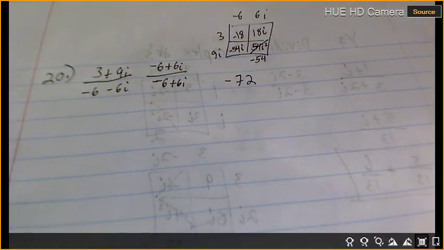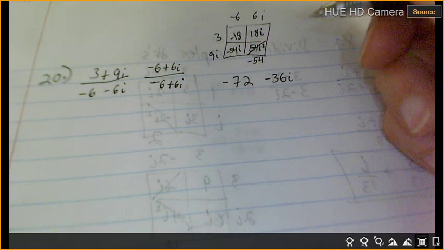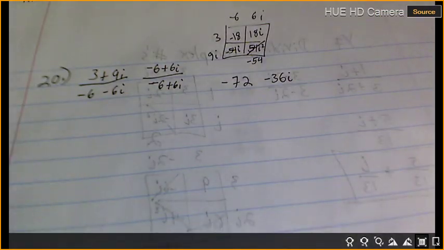And then negative 54 plus 18 is what? Negative 36i. What did you ask, honey? Negative 72. I just added these two together right here, that negative 54. Okay.